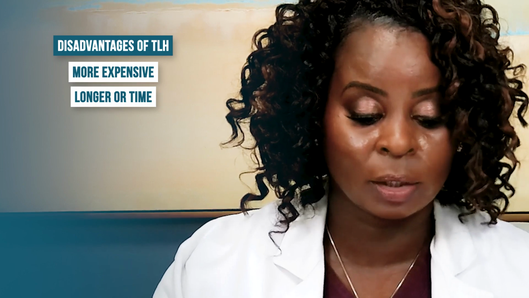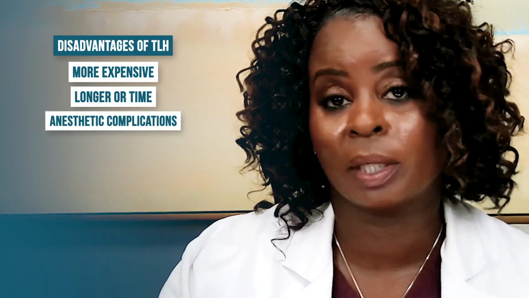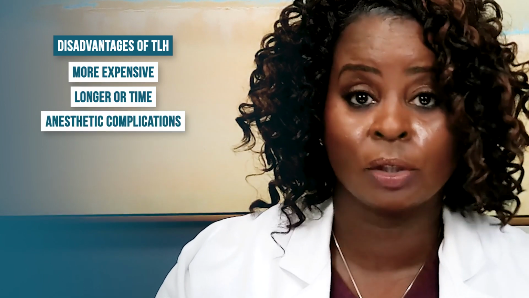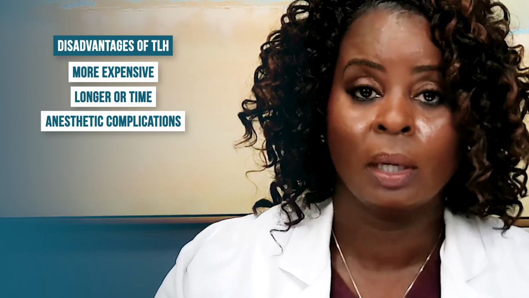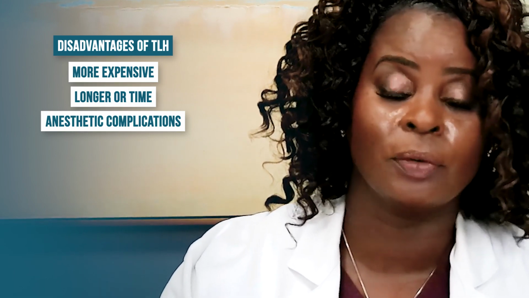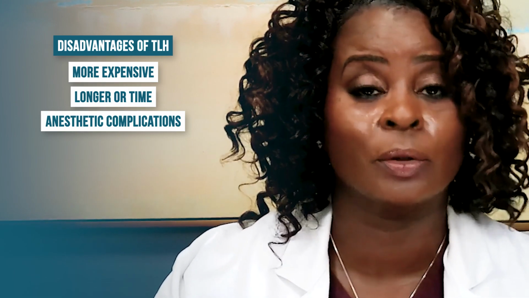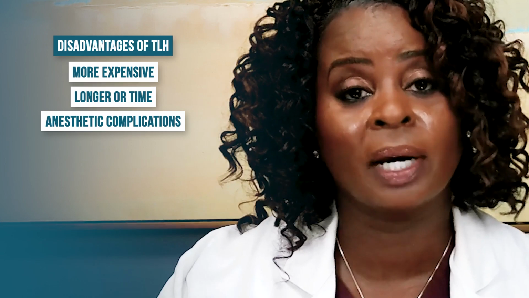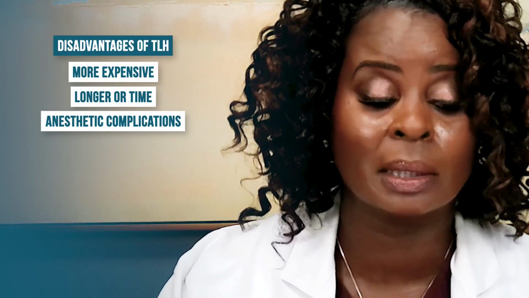Now, some of the other disadvantages, you may have some anesthetic complications because of how you're positioned. This procedure does require Trendelenburg, where your head is a little bit lower and your feet are up. So if you have respiratory problems like emphysema or COPD, you may not tolerate that as well, especially if you're morbidly obese.